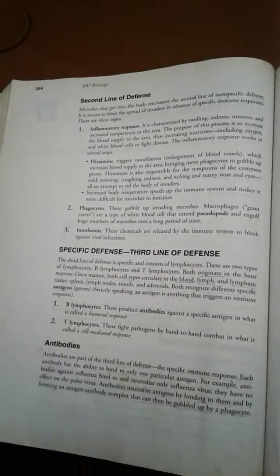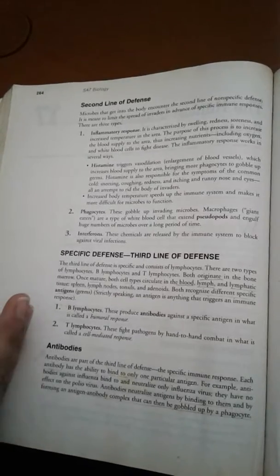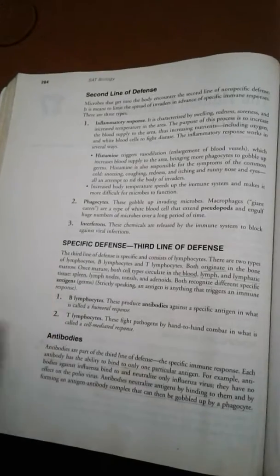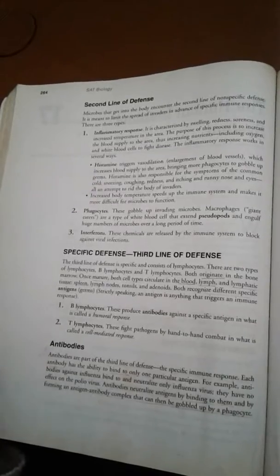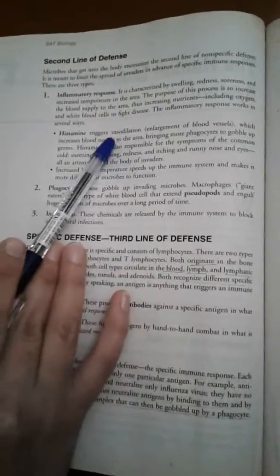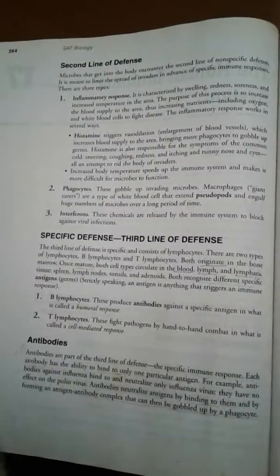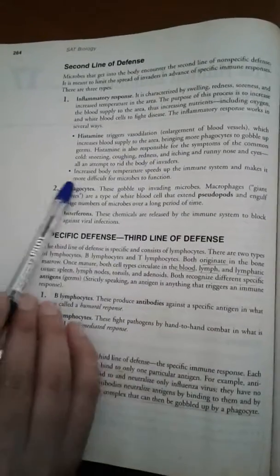The purpose of this inflammatory response in general is to increase the blood flow to that area, thus increasing the amount of white blood cells reaching that area to fight the disease. Under it, we've got the histamine, and the purpose of the histamine is to trigger vasodilation, which is the enlargement of the blood vessel, thus increasing the blood supply to the area and bringing more phagocytes to gobble up the germs, or to eat them up.